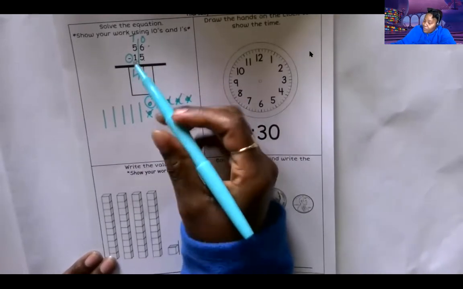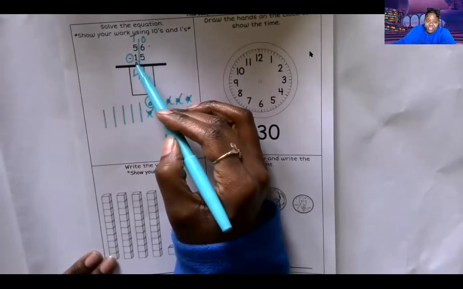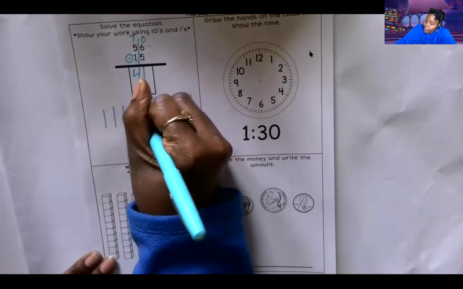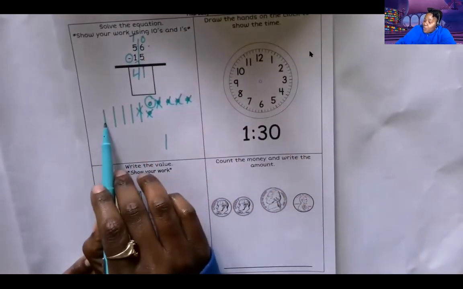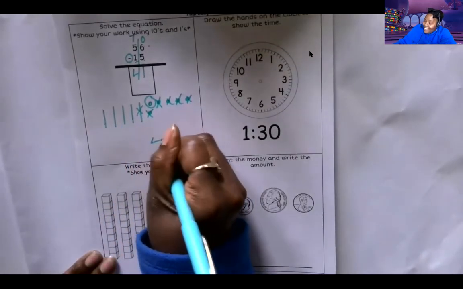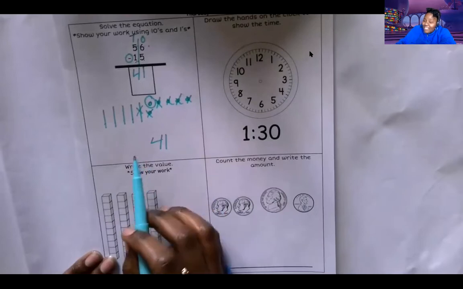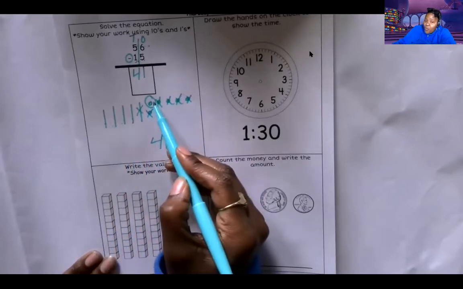Now, I'm going to move to the tens. And it says 5 tens minus 1 ten. I'm just going to cross off 1 ten stick. And so I have 1, 2, 3, 4, 4 ten sticks left. Now let's count by tens and ones. 10, 20, 30, 40, 41.